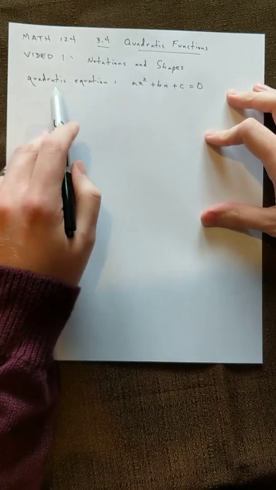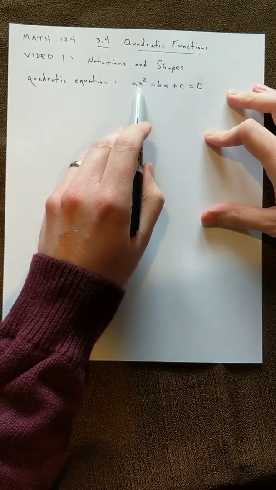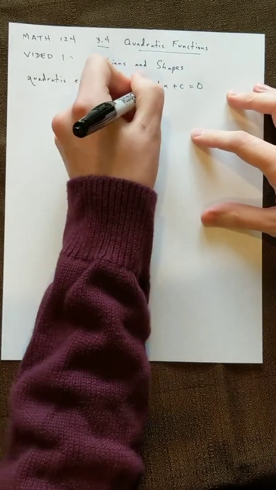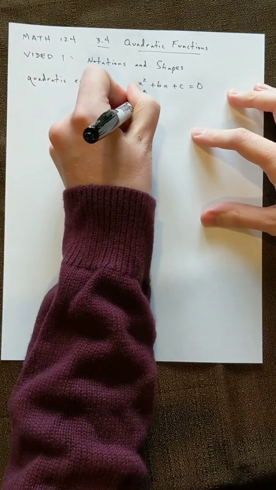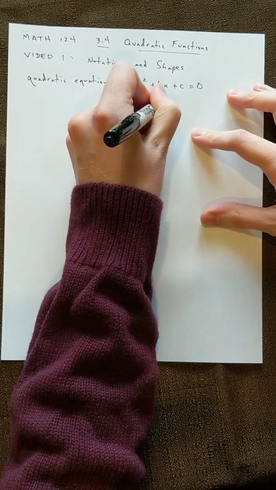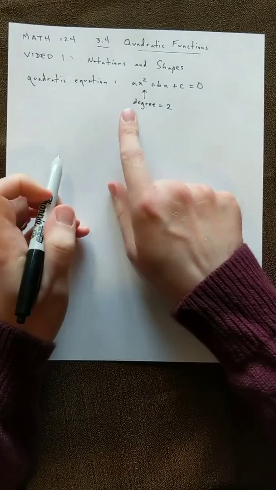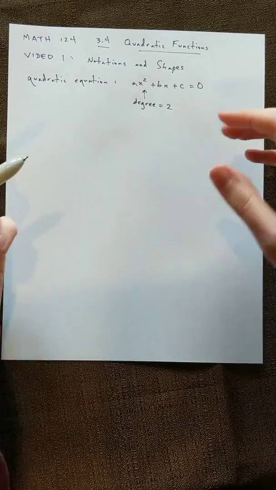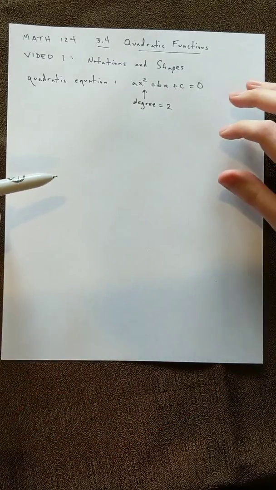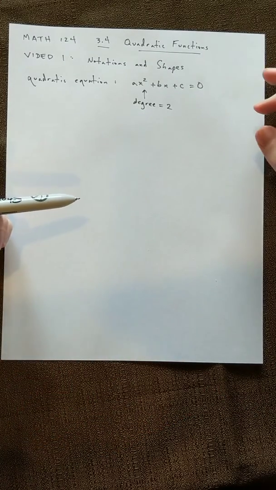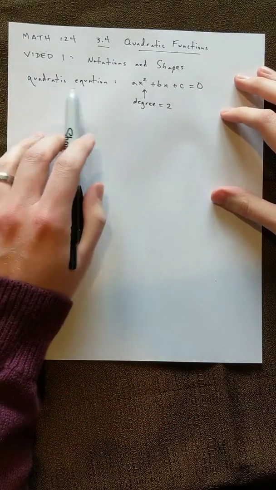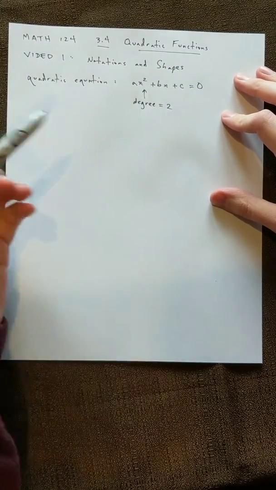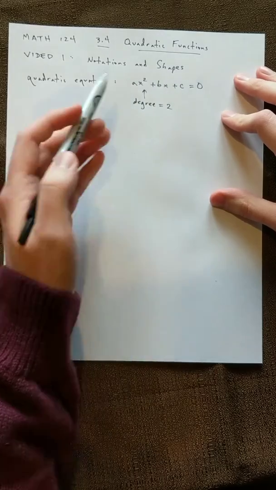The main thing that makes it quadratic is the fact that the equation has an x squared, or a degree 2 term. Because if this wasn't here, if we just had bx plus c, that would be a linear equation that would correspond somehow to a graph that was a straight line. So in this section, we're going to be talking about quadratic equations and also quadratic functions. So what's the function equivalent of this? Well, it's just f of x equals something that looks like this.